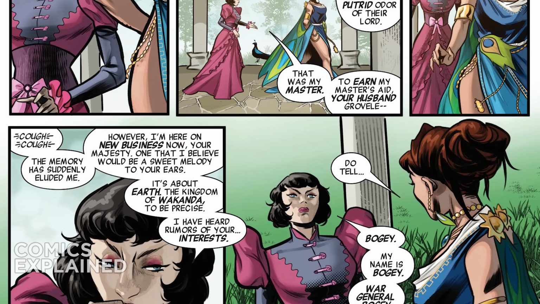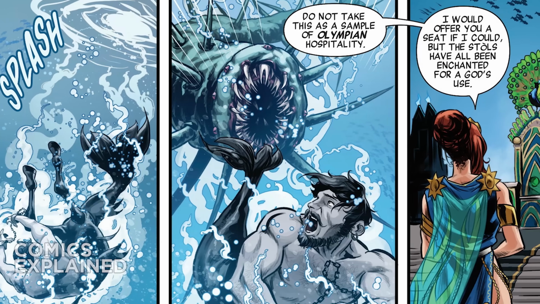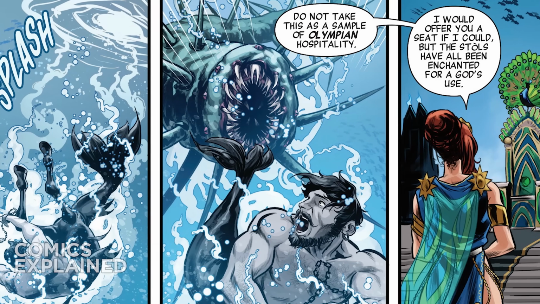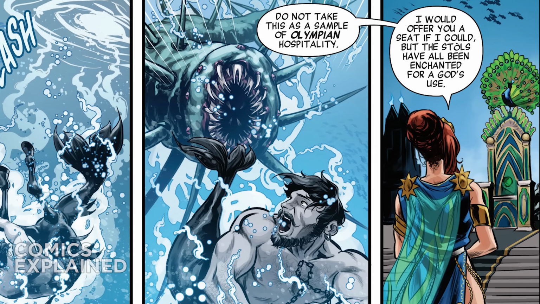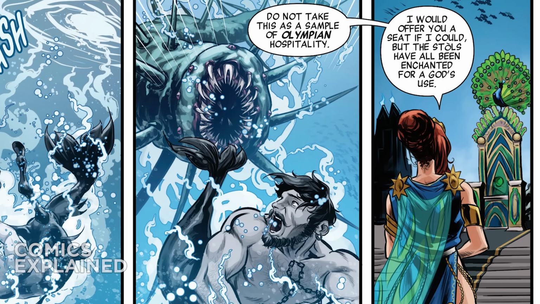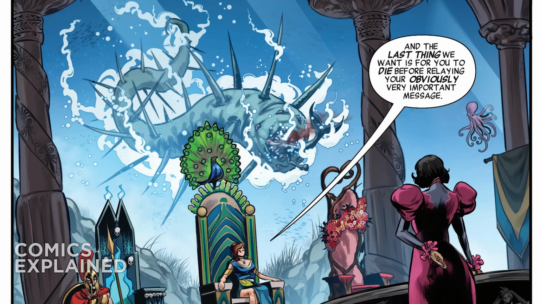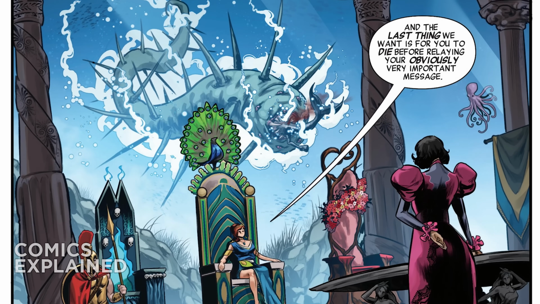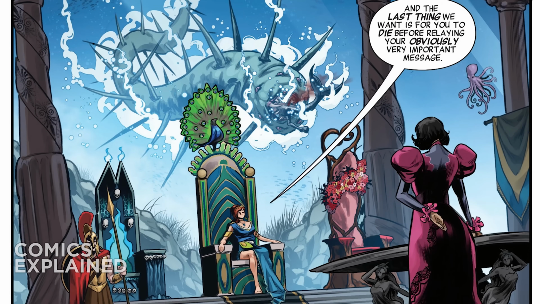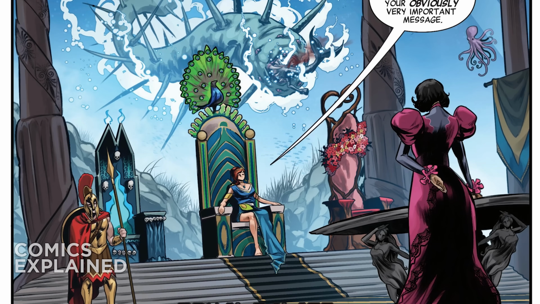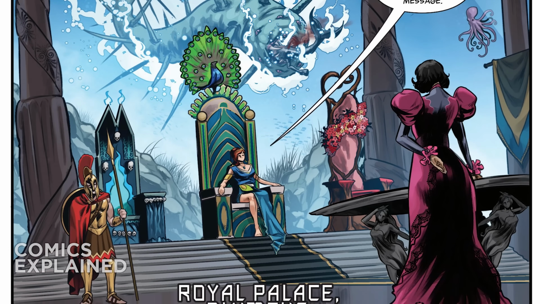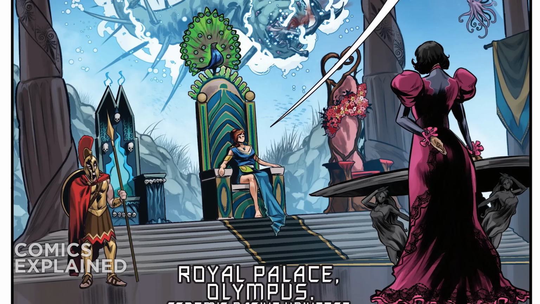And that's when Bogey makes her pitch because Hera says, "Do not take this as a sample of Olympian hospitality. I would offer you a seat if I could, but the seat has been enchanted for a god's use. And the last thing we want is for you to die before relaying your obviously very important message." Now, she doesn't take Bogey seriously, and that kind of feeds into the arrogance of Greek gods, both within the real world mythos as well as within Marvel Comics.